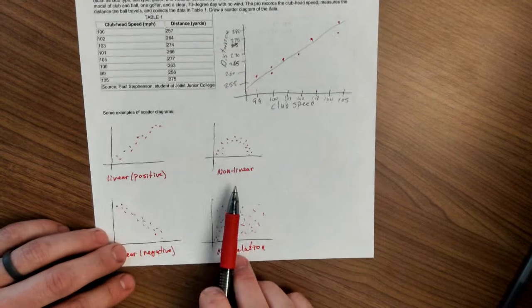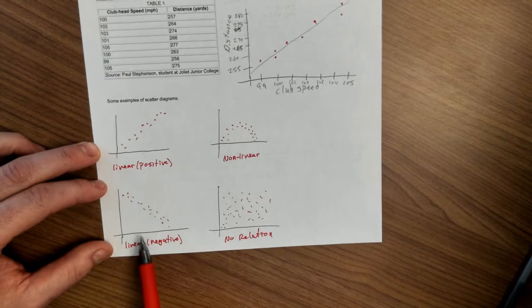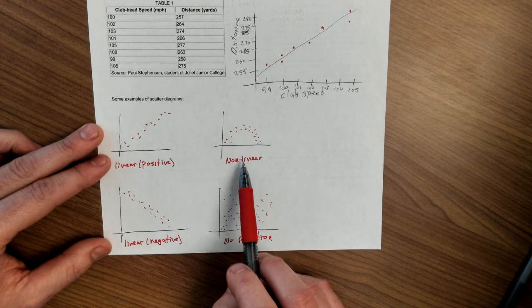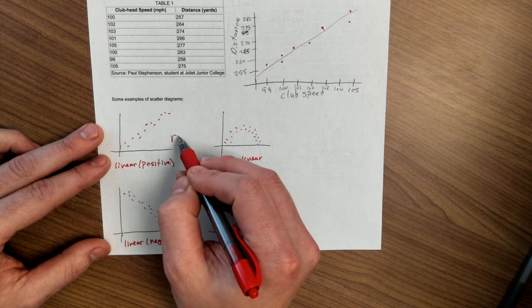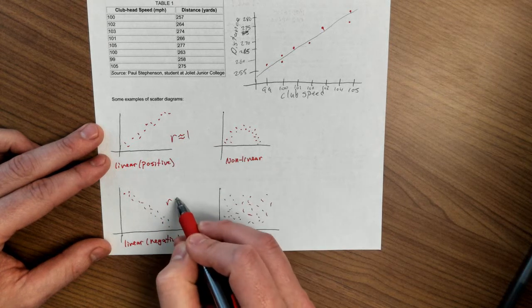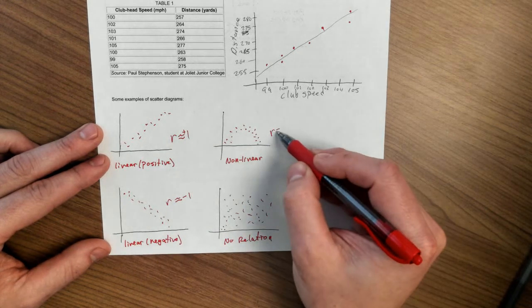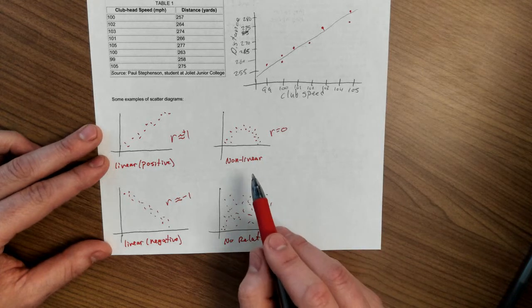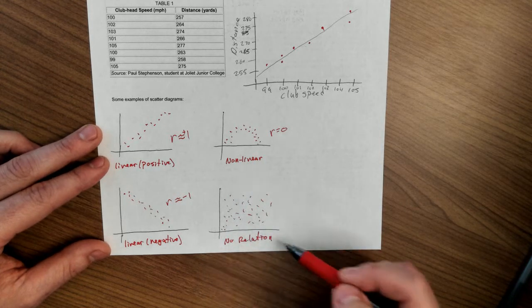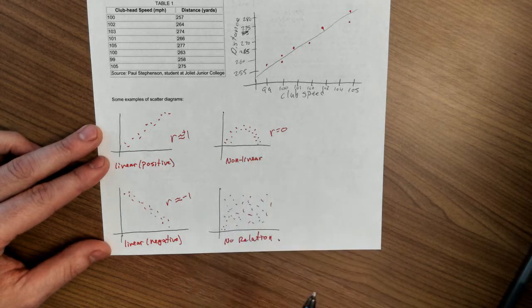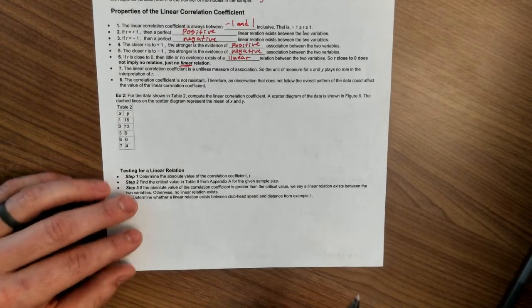So for example, in this one here we have a positive linear relation. Here we have a negative linear relation. But in this one, R would be 0. So over here, R would be approximately +1, and R would be approximately -1. Here, R would equal 0 because there's no linear relationship. But we don't say no relation like down here, because there is a relationship there. We won't get to that. So that's what R is telling us, and we're only focusing on linear relationships.